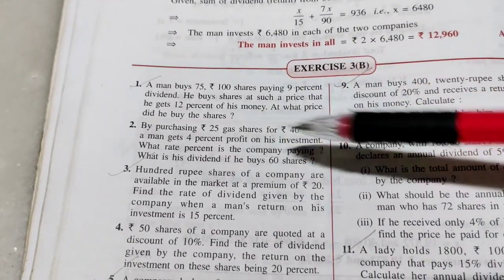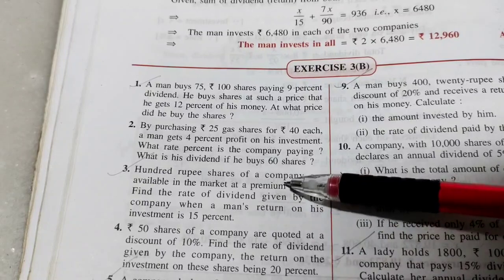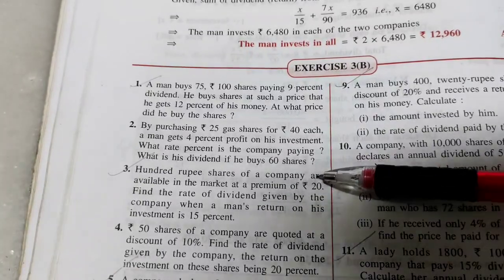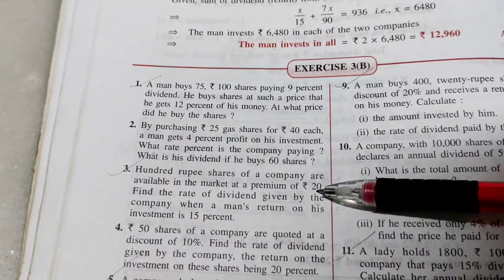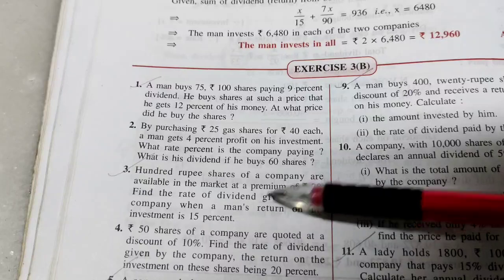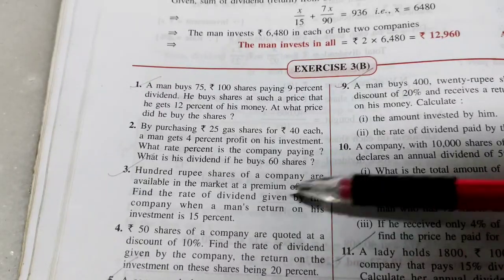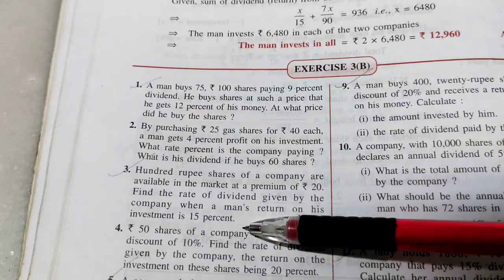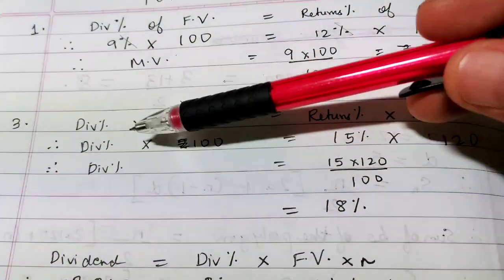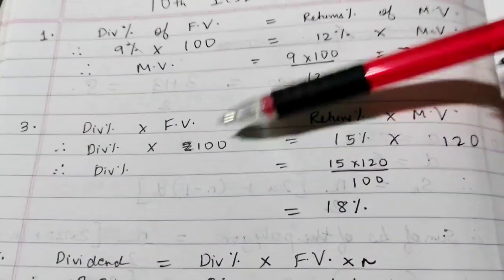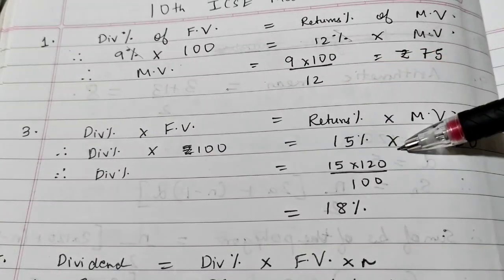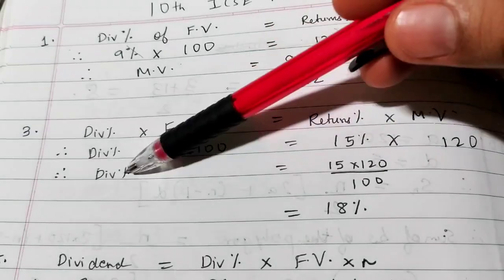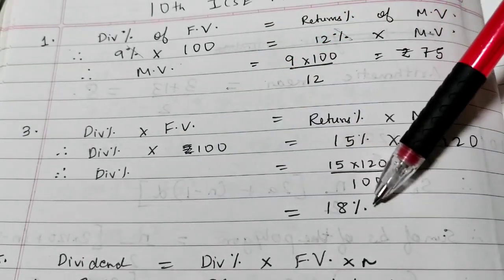Third sum. 100 rupees shares of a company are available in the market at a premium of rupees 20. So face value is 100 and market value is 120. Find the rate of dividend, means dividend percent, given by the company when the man's return on the investment is 15%. So returns percent is 15%. So again, the same formula. Dividend percent is not given, that's what we have to find. FV is given, returns percent is given, and market value is given. So we solve. Don't cut the percent sign here, let it be here, so that the final answer will also be in percent.